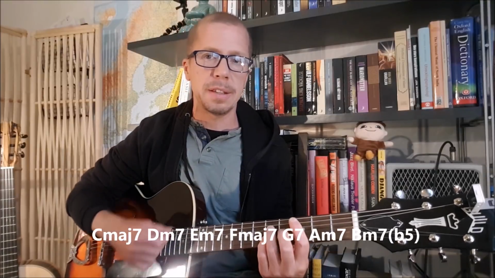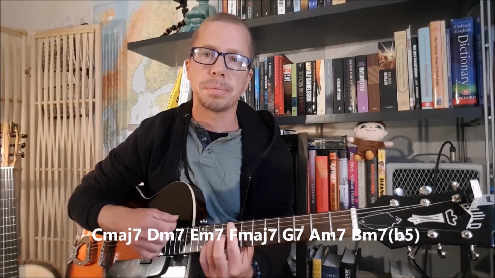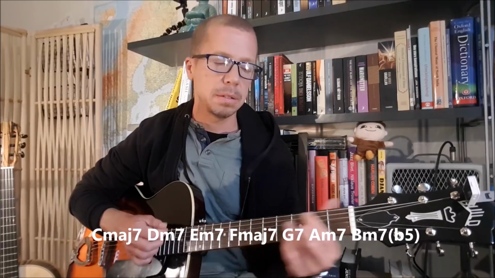When you're in the key of C major, and you find a chord that does not belong to this key, meaning it's not one of the harmonized chords, it could be different reasons why this chord is there. It could be a secondary dominant, right?